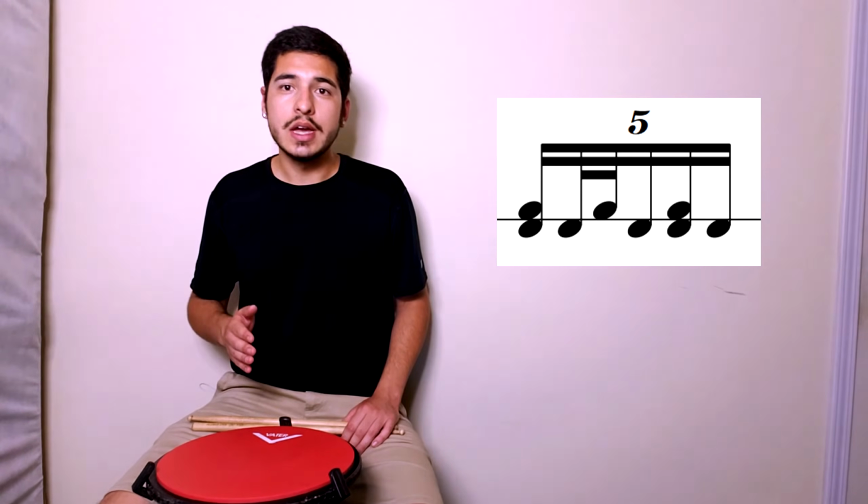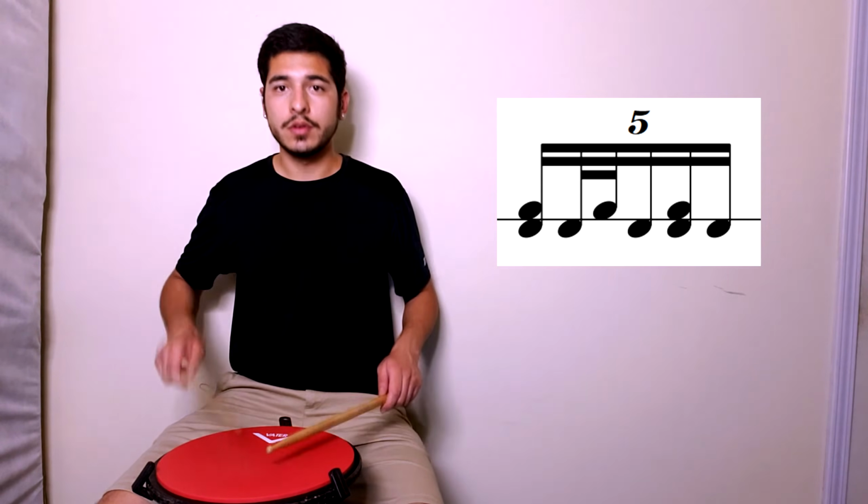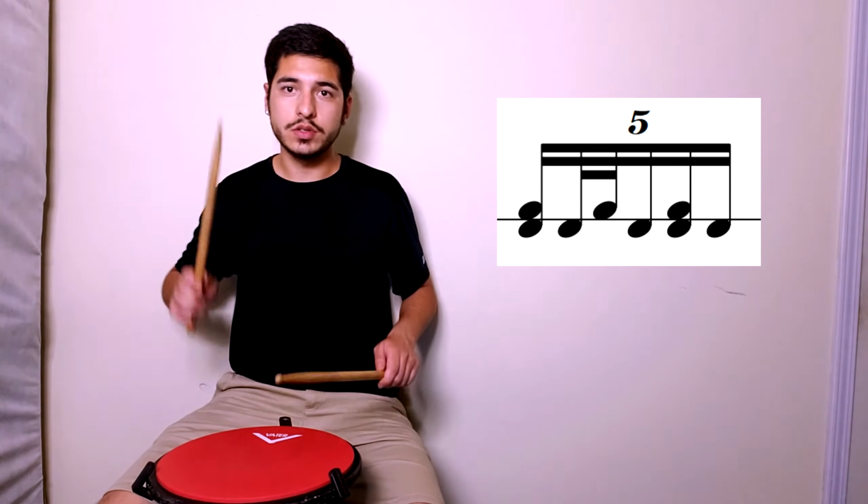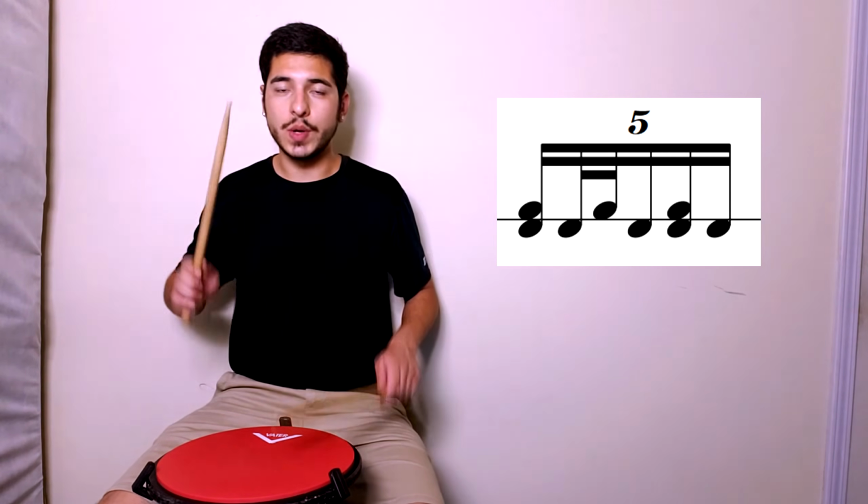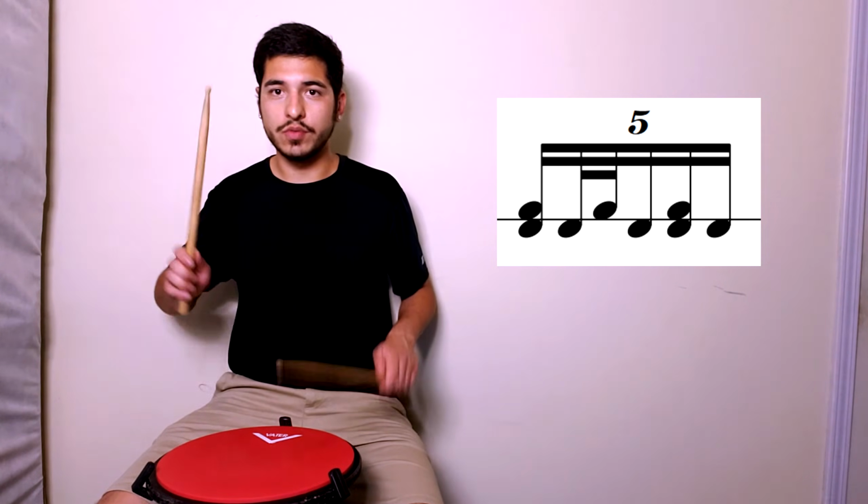Then add the middle note and listen for the 3-2 polyrhythm. 1, 2, and 3, 4, 5.